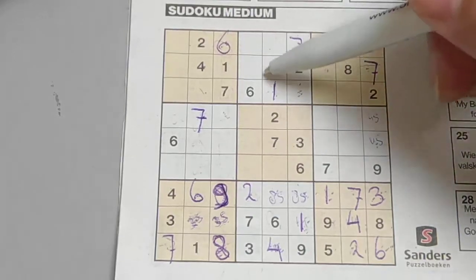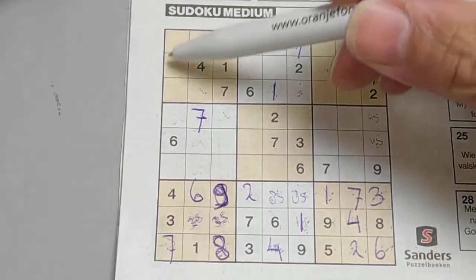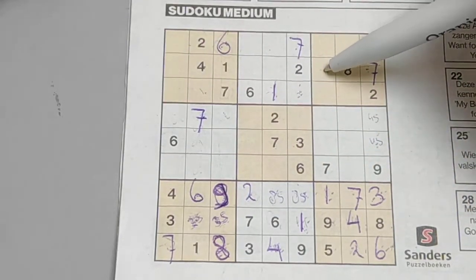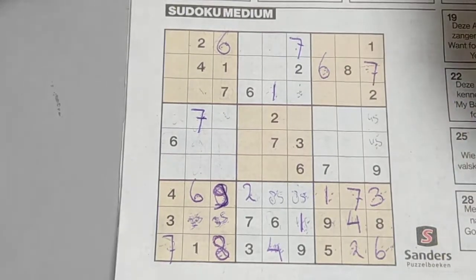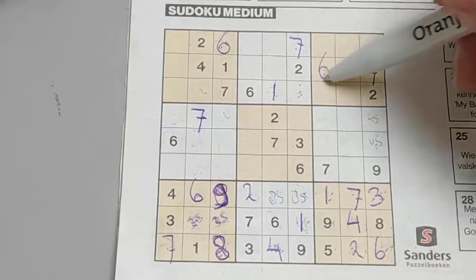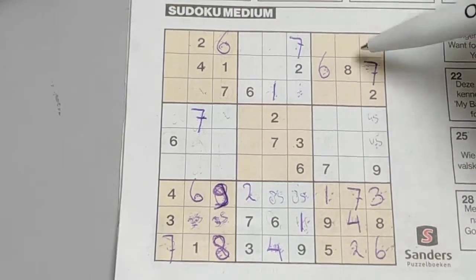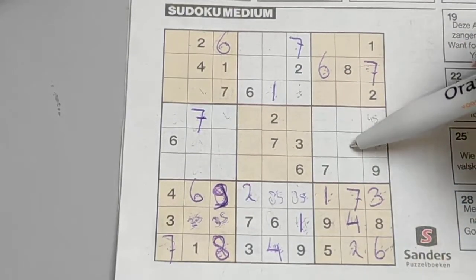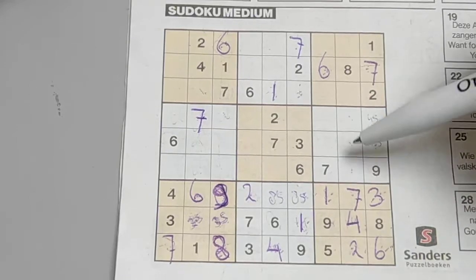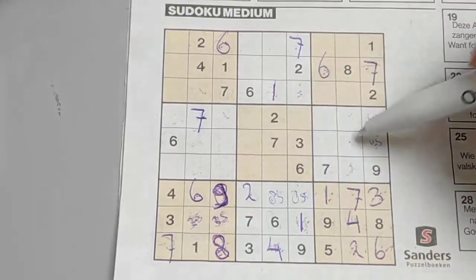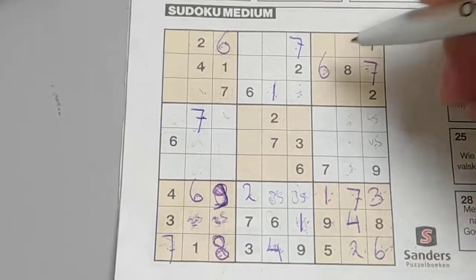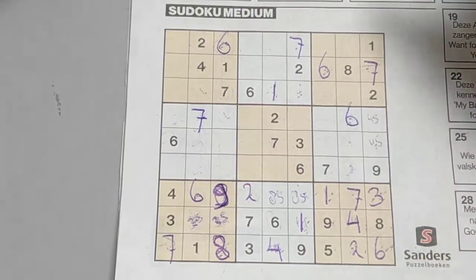6 in this row, 6 in the third row, so in the row between the second row, the only place for the 6 should be here. 6 in the last column, 6 in that column, so in the column between, the only 3 places for the 6 should be here, here, or there. But I see here 6, no 6 there. Here 6, no 6 there. The only place for the 6 should be there.